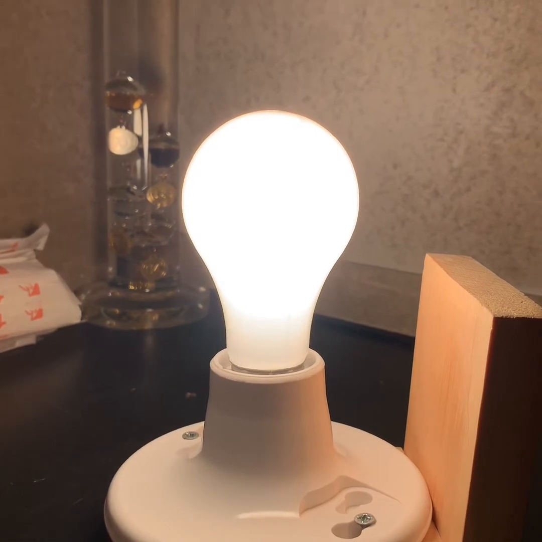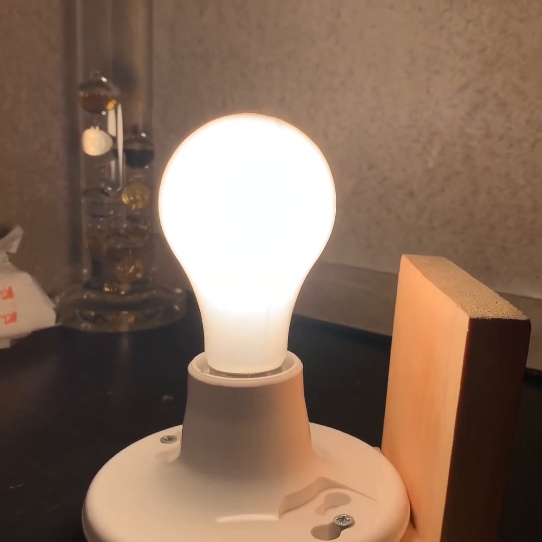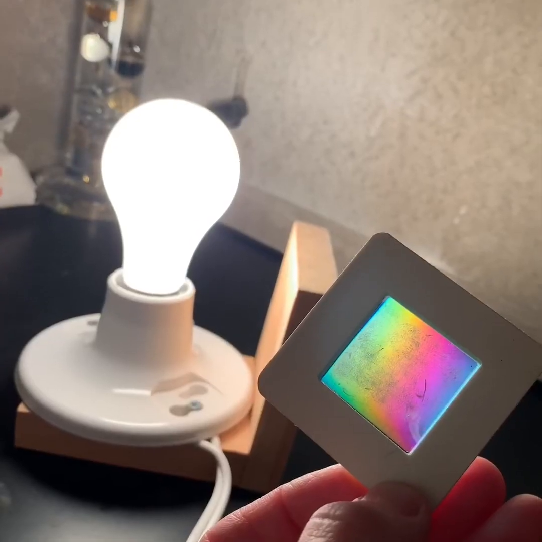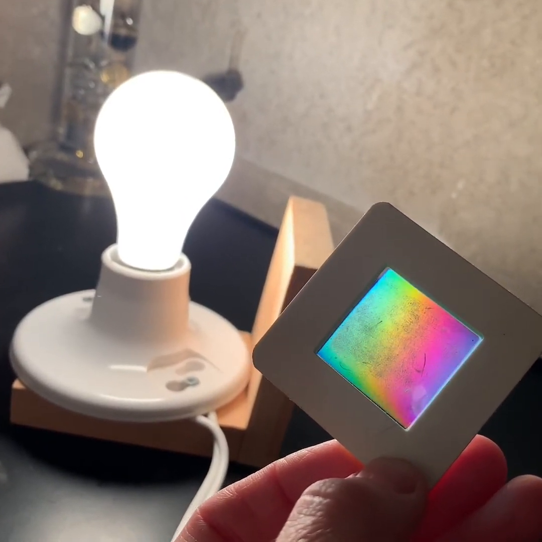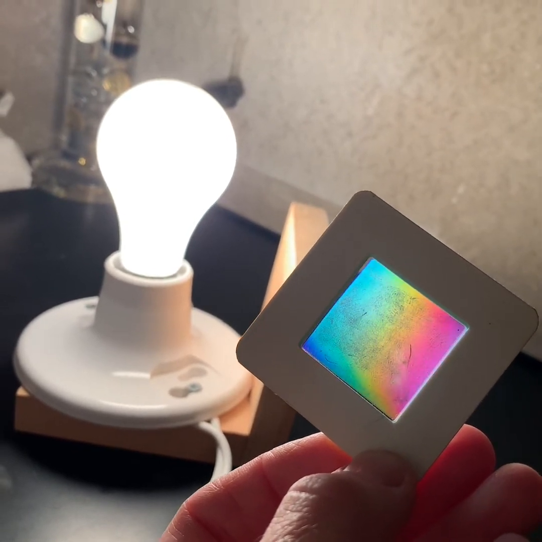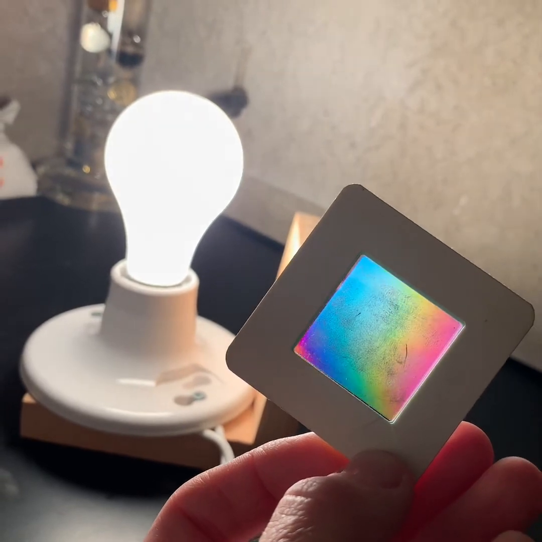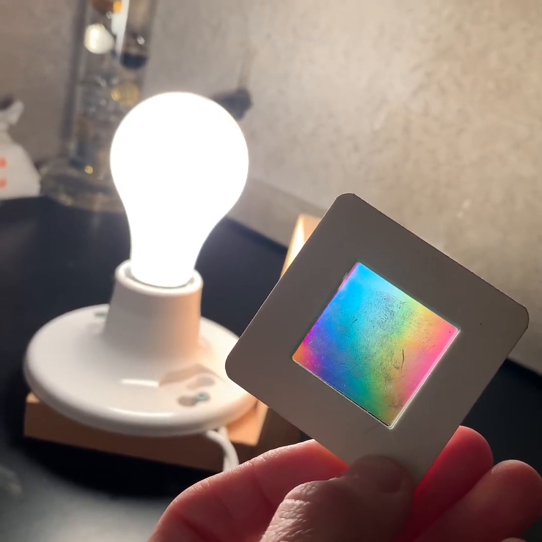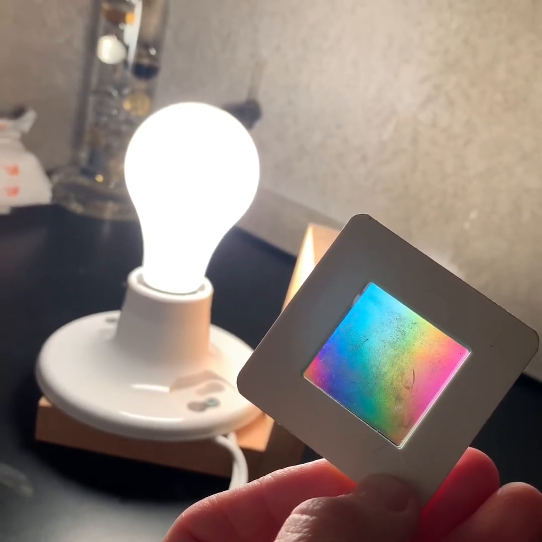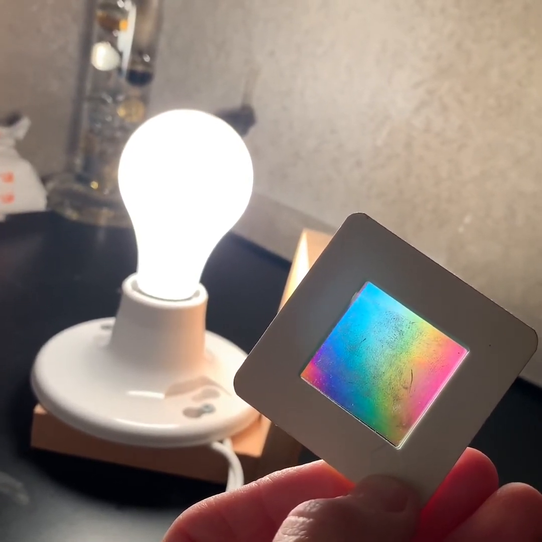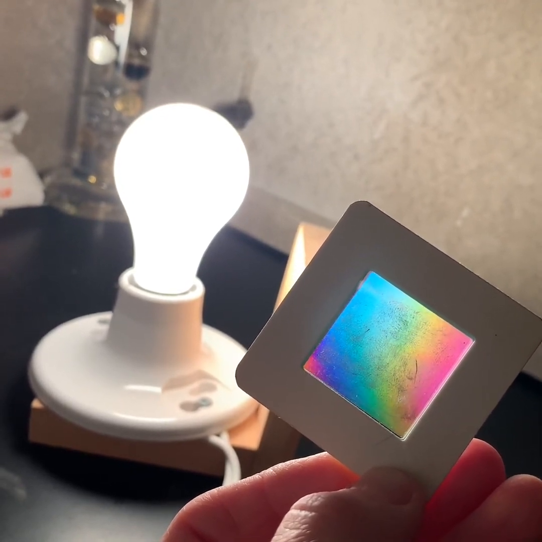This is a regular incandescent light bulb. When the light bulb is turned on, what we see is white light. But when we look at the light that's given off through a diffraction grating, what we see are the colors of the rainbow: red, orange, yellow, green, blue, and violet, in order from long wavelength to short. This shows us that the white light is actually a combination of all the wavelengths of light.